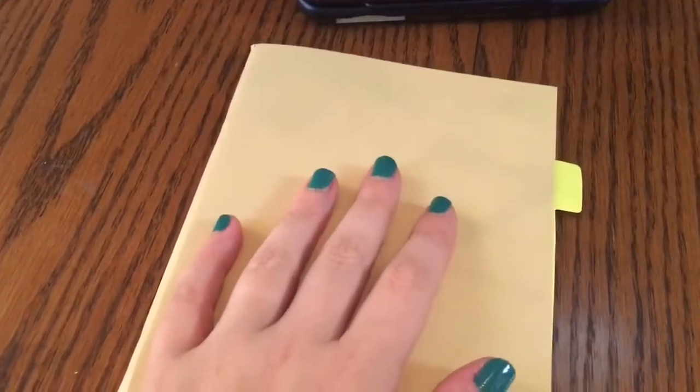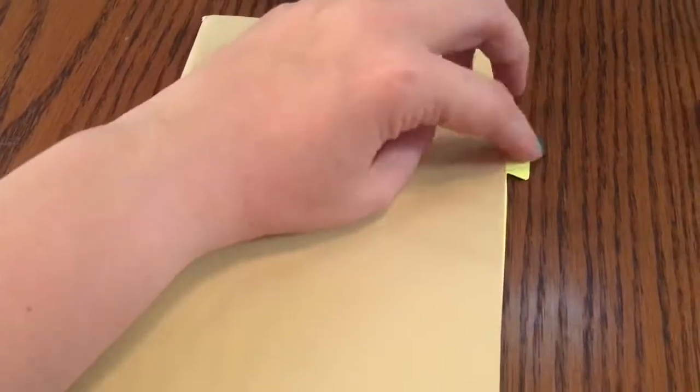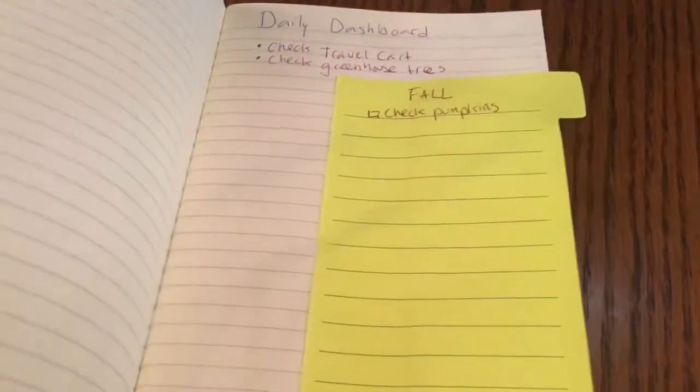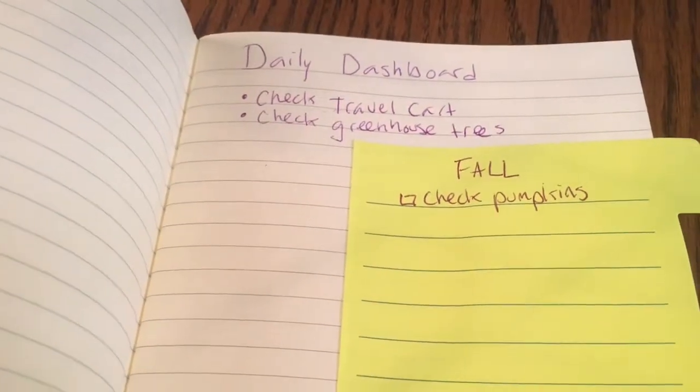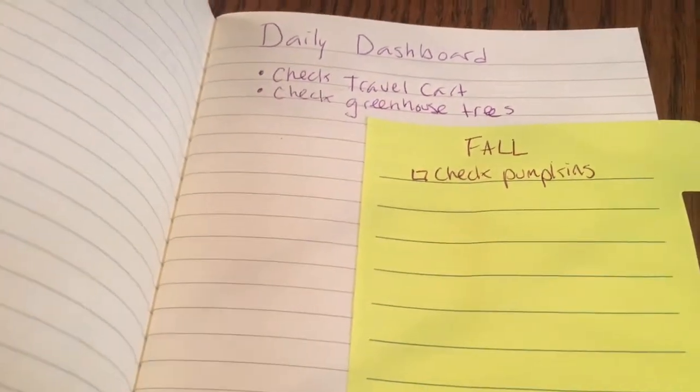Let me show you what this looks like closed now. So you now have the tab out. So if you're sitting down, let's say you haven't played Stardew Valley in a while, you're like, oh, I can't even remember what season I was in or what I'm supposed to do. Oh, well, look at that. That appears to be things I need to do as soon as I get in the game.